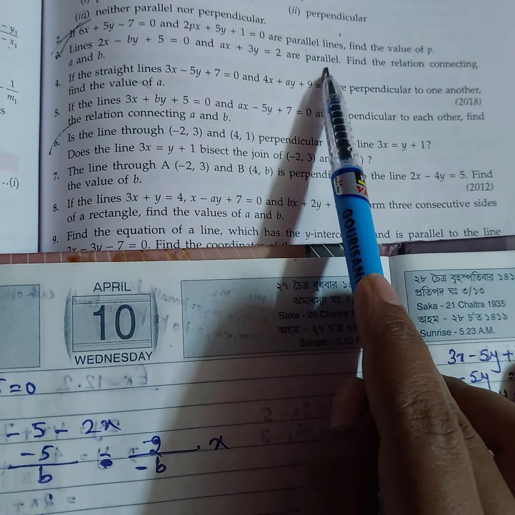So what is it saying? Is the line passing through these 2 points perpendicular to this line? So how will we prove it? First you have to find out the slope from these 2 points and the slope from this line. If their product is equal to minus 1, then we will conclude that both lines are perpendicular to each other. So first find out the slope of the straight line joining 2 points minus 2, 3 and 4, 1.